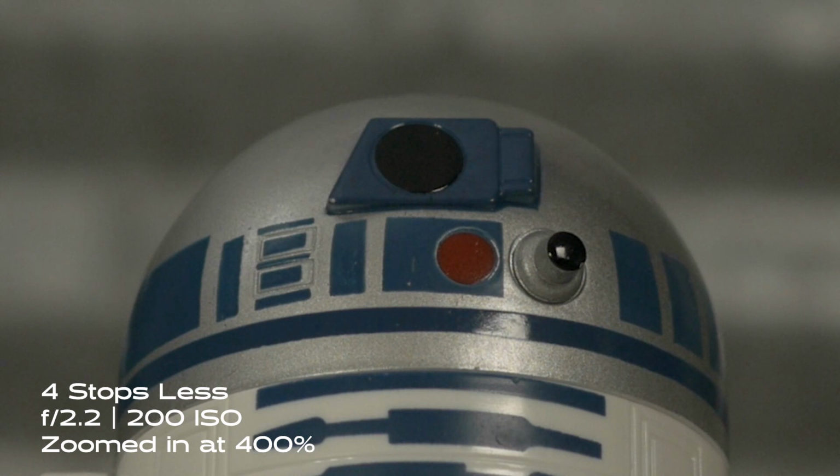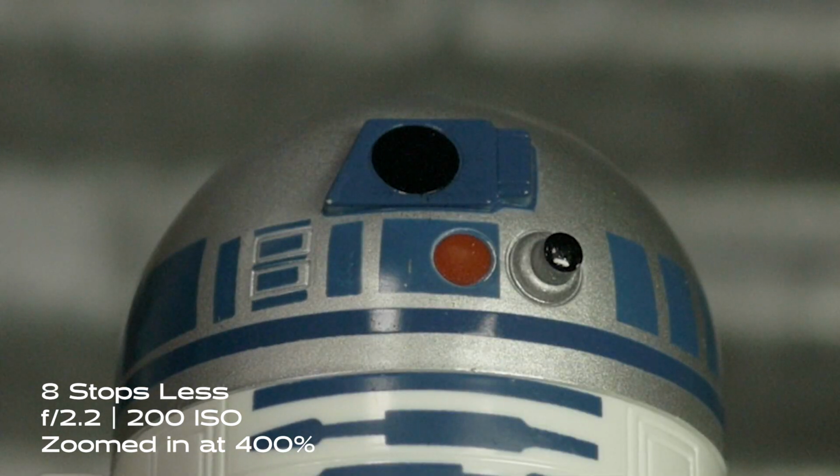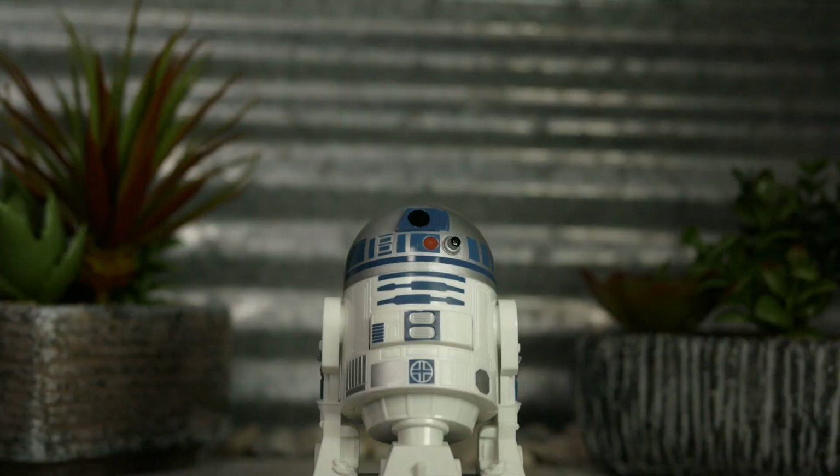Here is at 4 stops, which is halfway there, and you can see a little bit of noise for sure, but to me, it's still manageable. I wouldn't really worry about that. And then here we have it at 8 stops, which is almost to the max. And yes, you can definitely notice a lot more noise here, but all in all, I still think it's manageable and I wouldn't really worry too much about it.